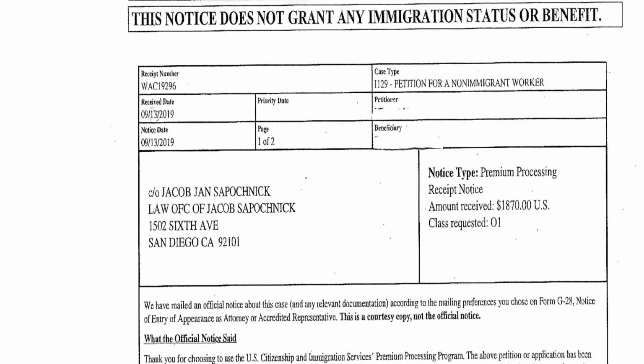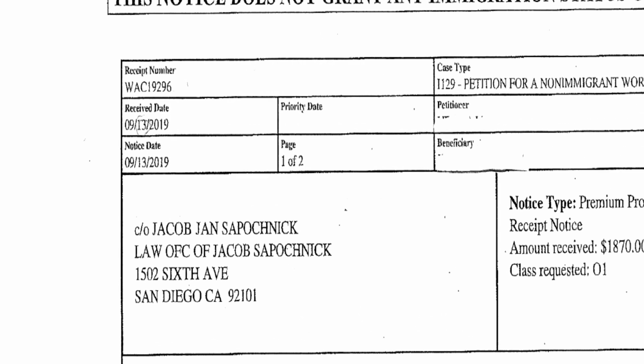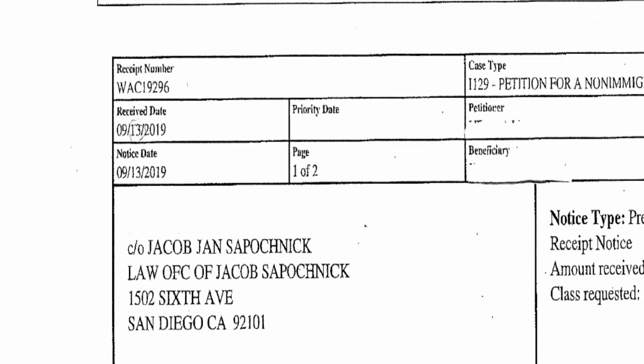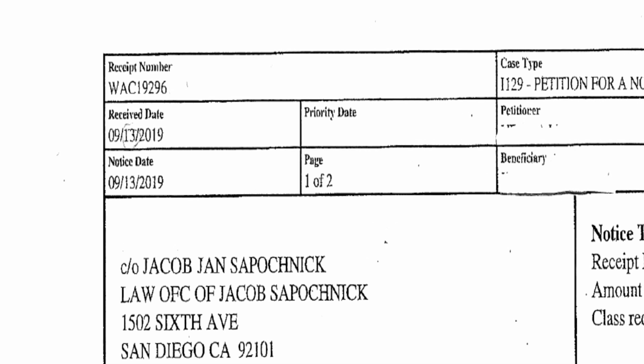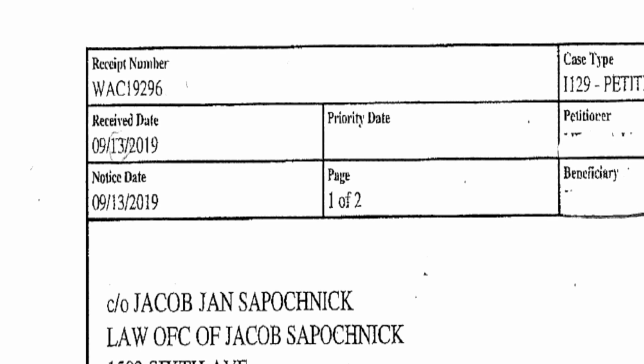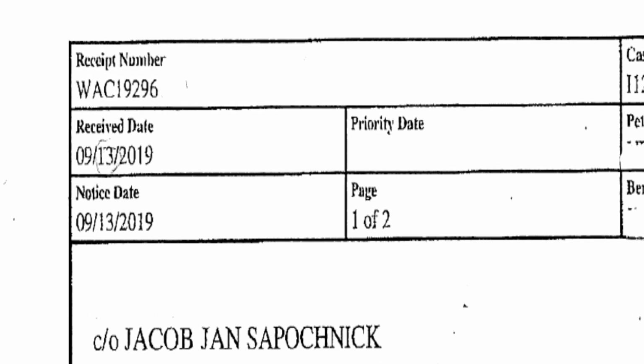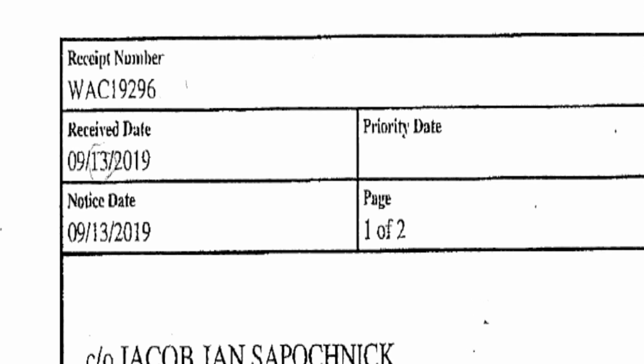So the first part of the receipt are letters. So let's look at the letters. If it says CSC, it's the California Service Center. If it says EAC, it's Eastern Adjudication Center, typically for H-1Bs and O visas. If it's WAC, it's Western Adjudication Center. Any cases that are on the West, also known as California Service Center. EAC, also known as Vermont Service Center. So that just tells you which service center your case will go to.